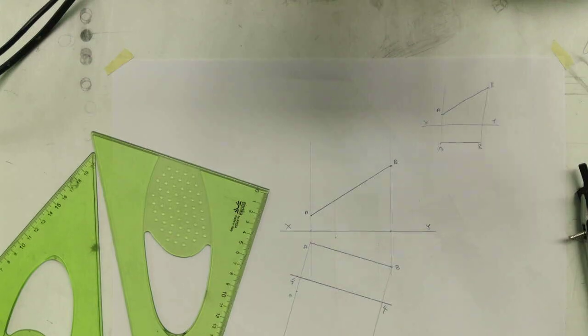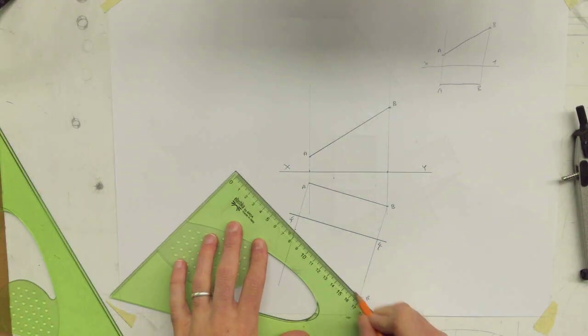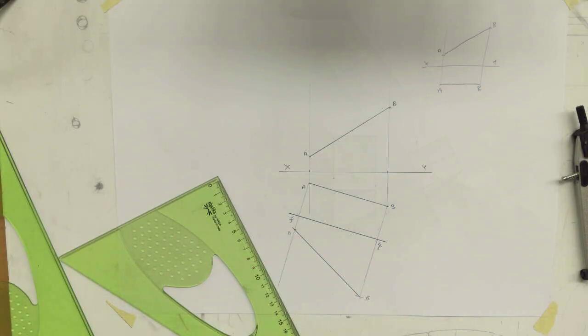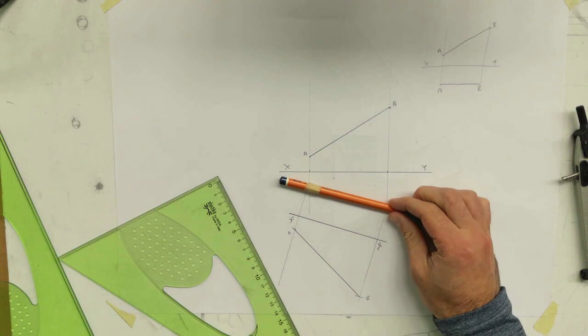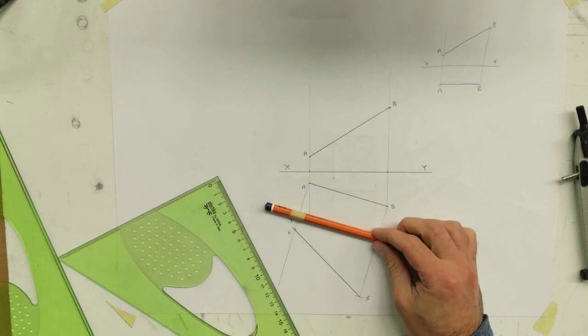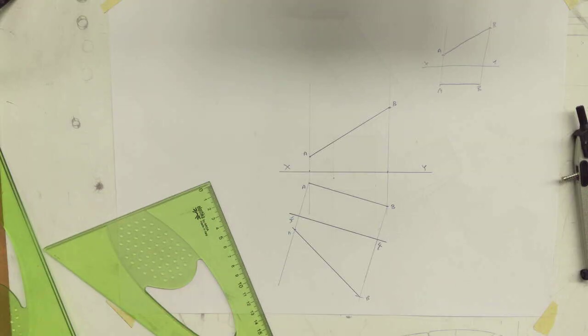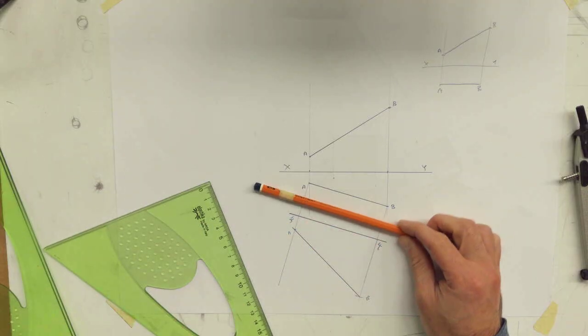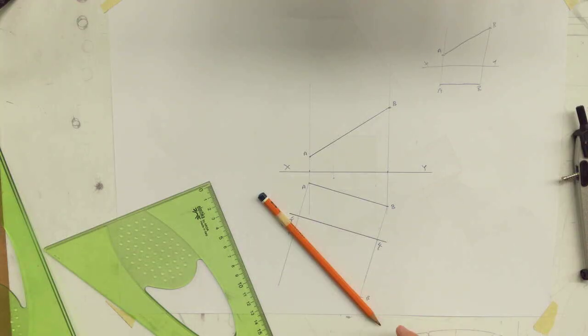I'll just move the camera slightly so you can see it. I now have this. That's the true length of the line AB, because line AB in plan is parallel to the XY line, therefore that's the true length in elevation.